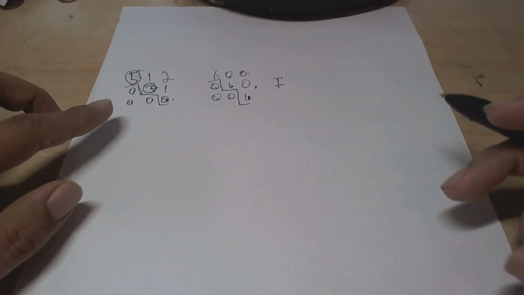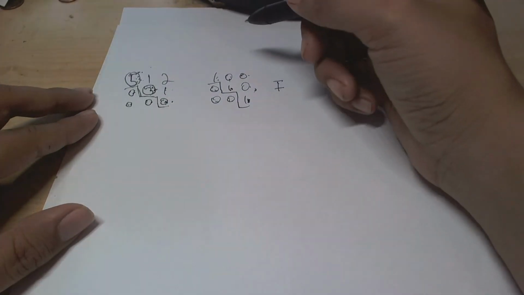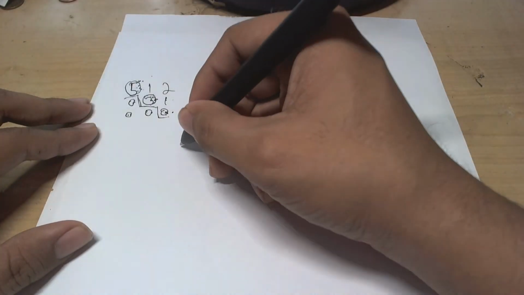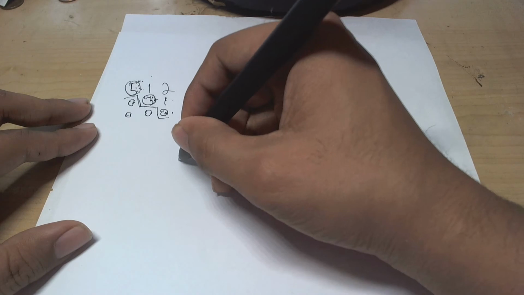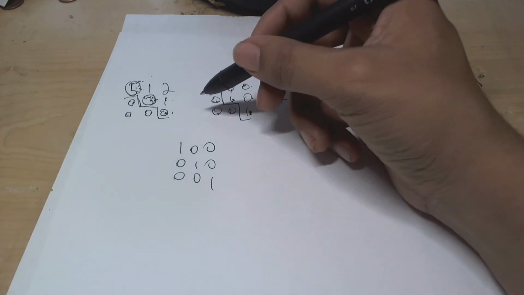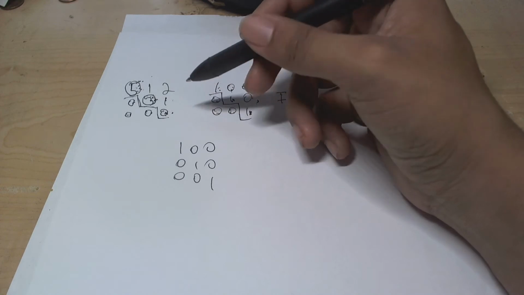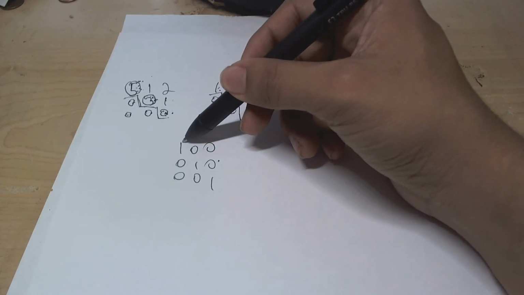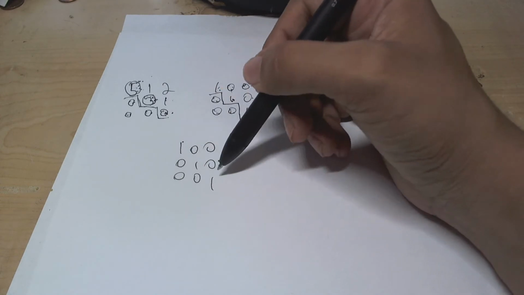Let's see if I could decipher this well for you. A pivot position in a matrix A, we'll call this A, is a 1 in a leading entry of a reduced echelon form of A, and this is row reduced.